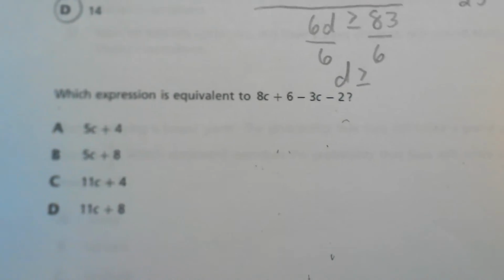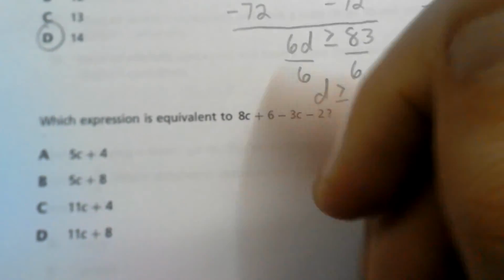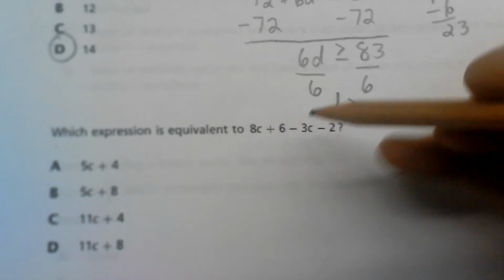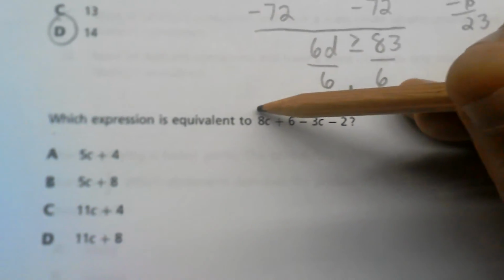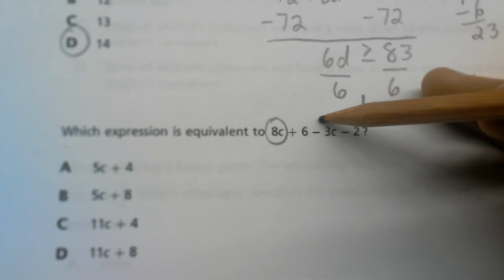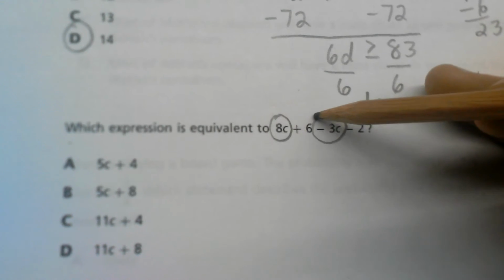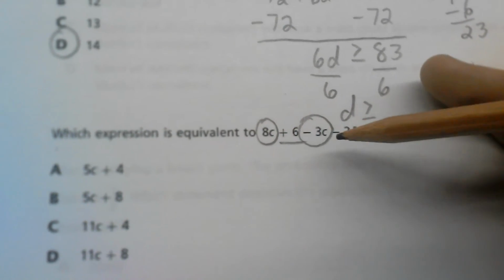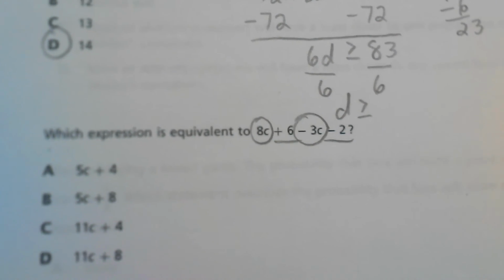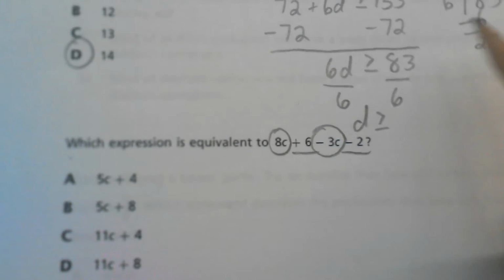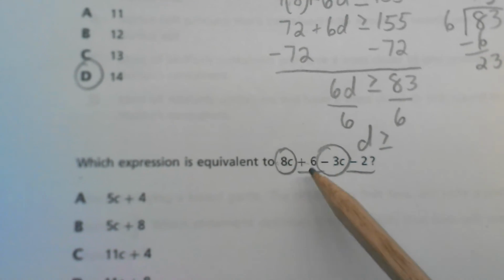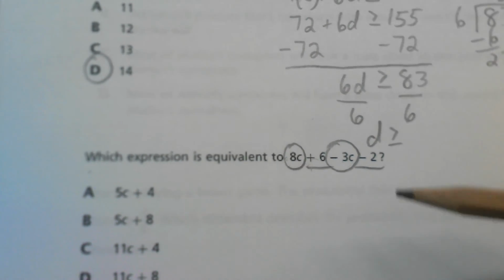Let's take a look at one more, at least in this video. So we have 8C plus 6 minus 3C plus 2. So I'm going to take this and use circles for my C values, and I'm going to underline my regular numbers. Now, once again, you can use boxes, you can use stars, you can highlight, you can do any sort of thing, as long as you know that those two are like terms, and those two are also like terms, so I can combine them.